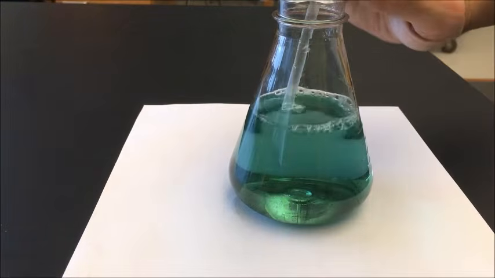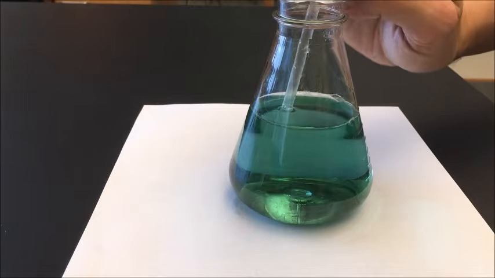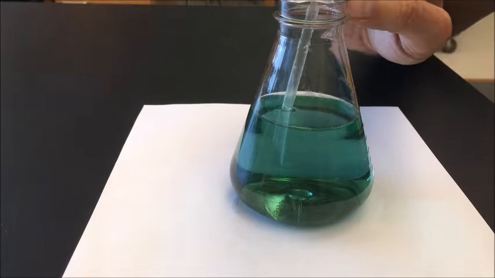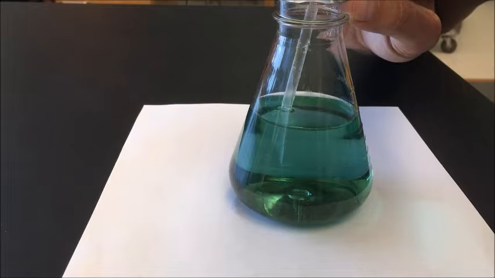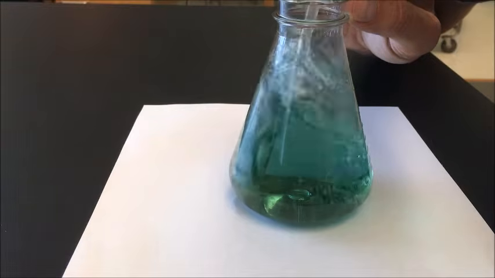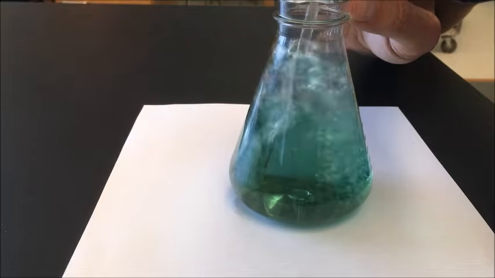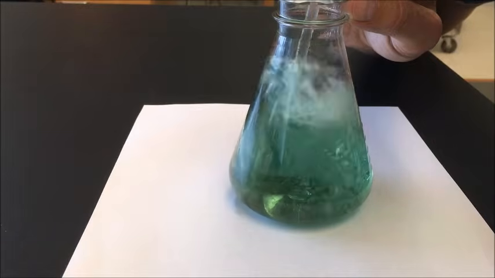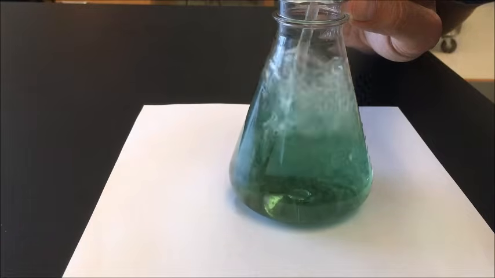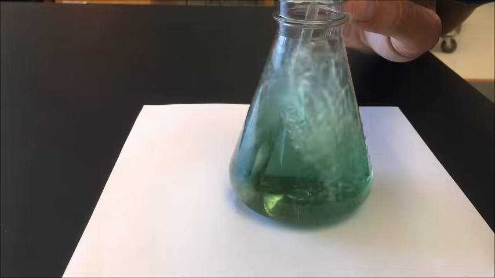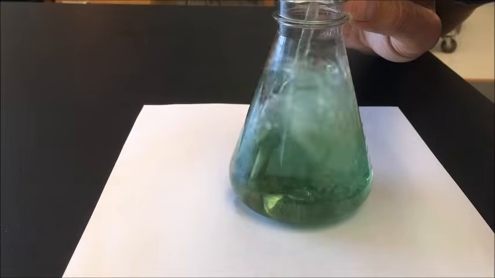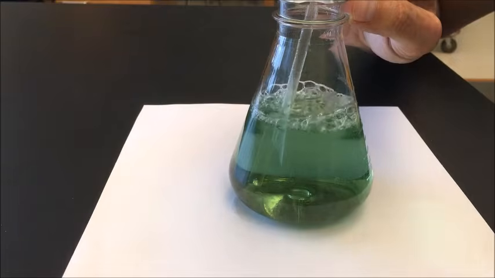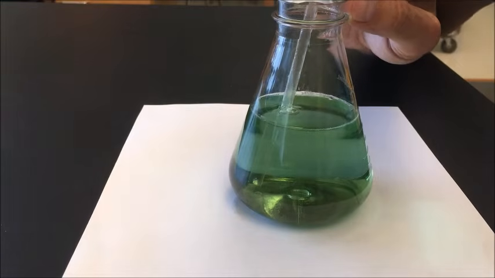So you can see after about 15-20 seconds, it's kind of turned to a green color. Let me keep going for a little bit. And let me give it one more good breath.